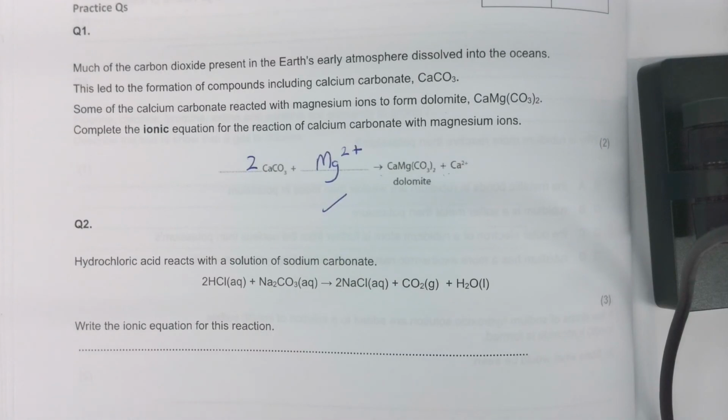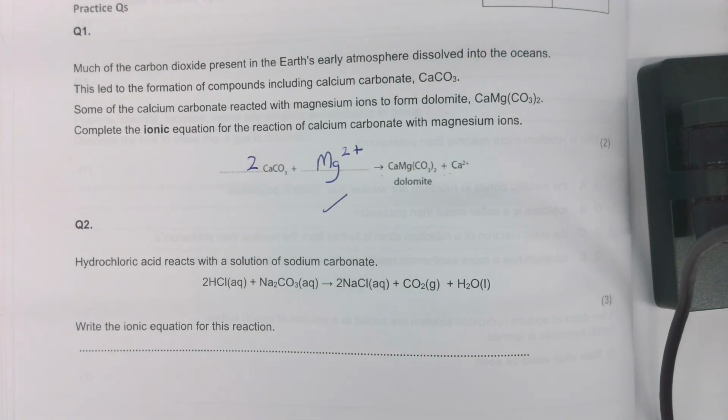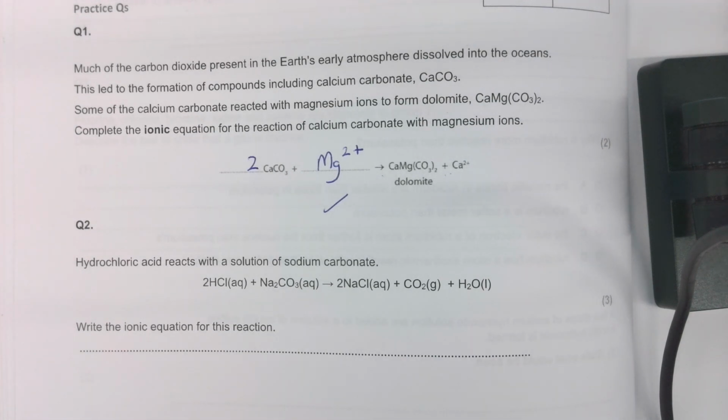There's a stack of exam questions on equations on Show My Homework. There's full equations and ionic equations all mixed in together. Do all of the ionic equations because they can ask them in slightly different ways sometimes. Sometimes they might ask you for an ionic equation when they haven't given you the full. In those examples, I would recommend writing the full equation first if they've given you all the reagents and then turning it into an ionic.